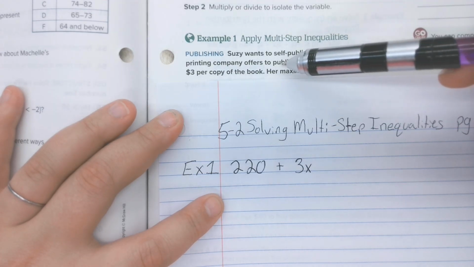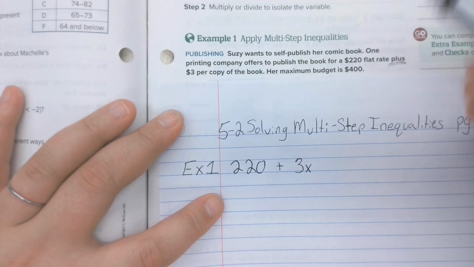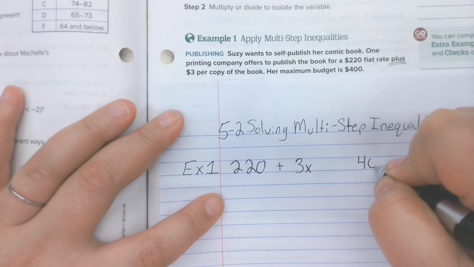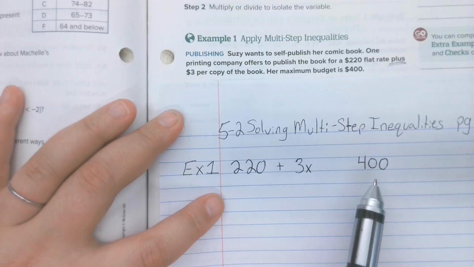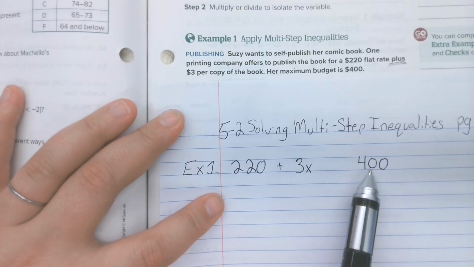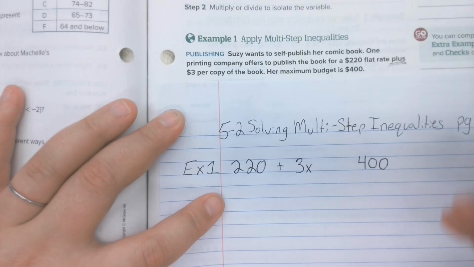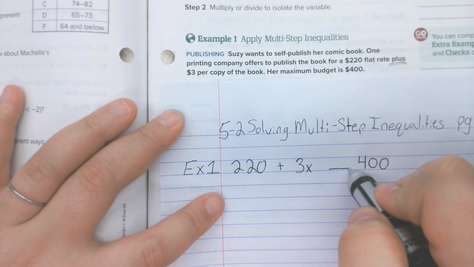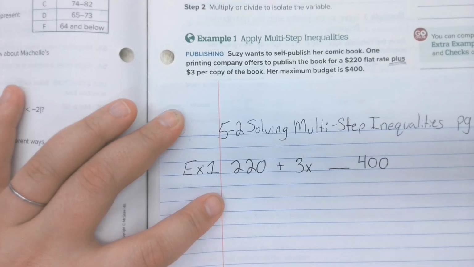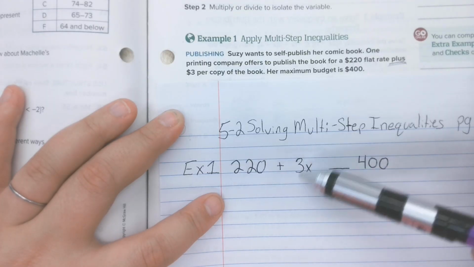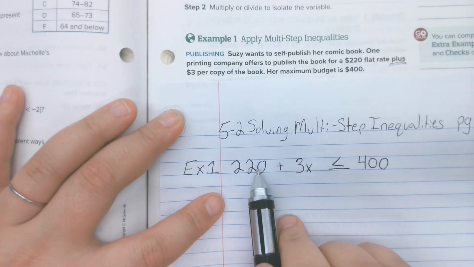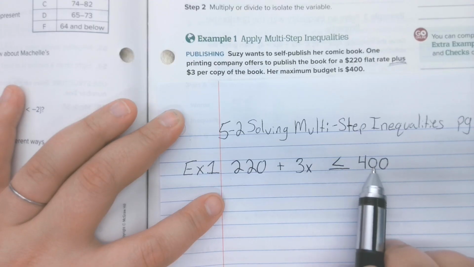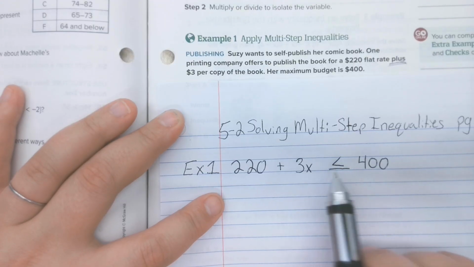It then goes on to tell me that her maximum budget is $400. So I'm going to need to figure out what sign I'm going to use here for my inequality. If her maximum budget is $400, is she allowed to get $400 exactly? Yes, she can get exactly $400. So we're going to have the is equal to as part of my answer. But can her publishing cost go over her budget of $400? It may not. So that means that this must be less than the $400. So we're going to use less than or equal to.